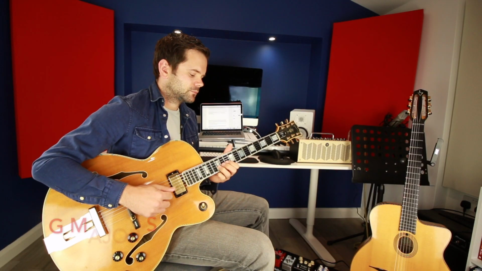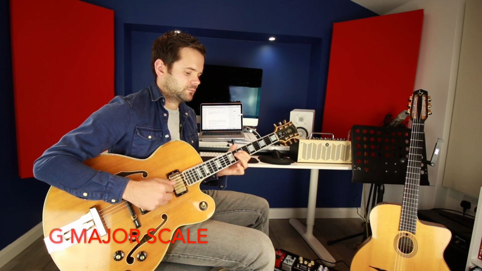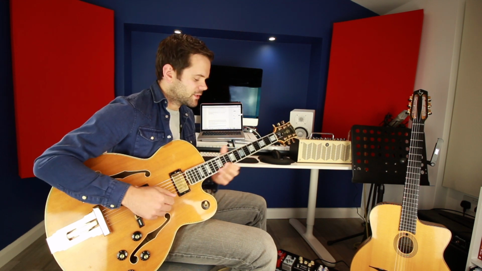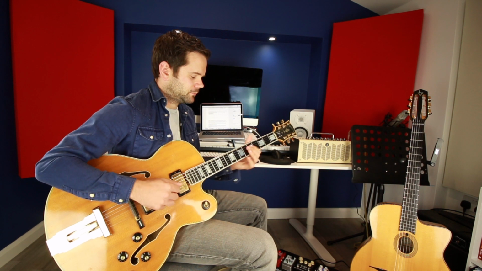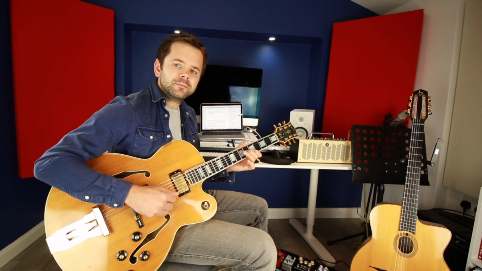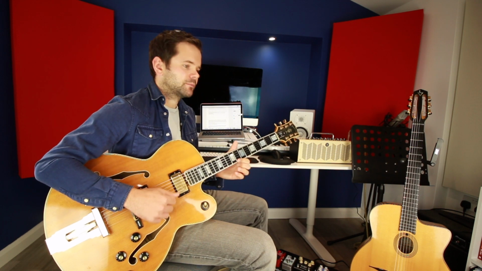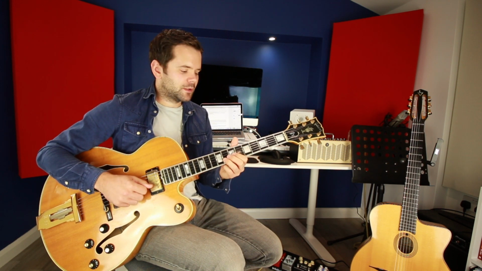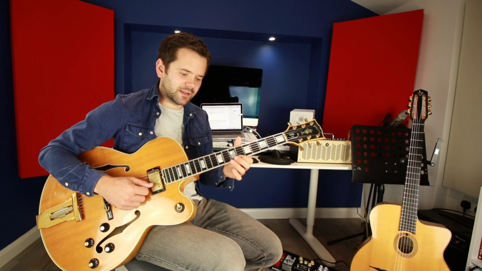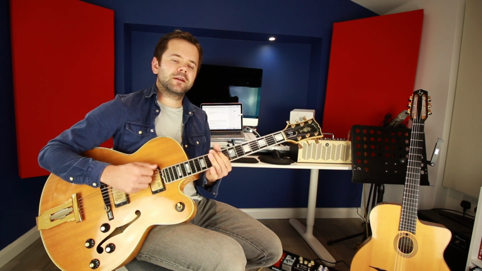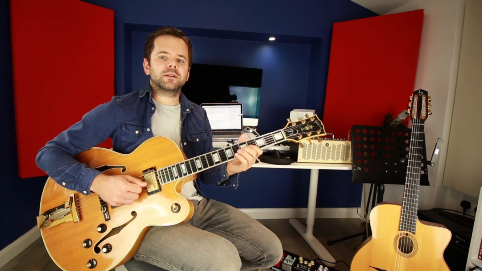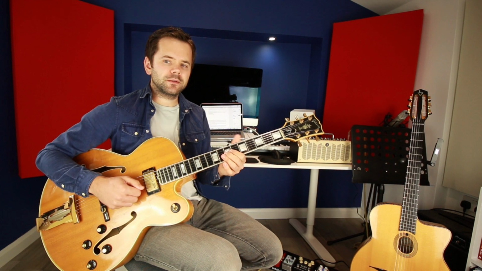This way I can fall more easily into the sort of easy call and response phrasing. C major. A7. G major. Rather than having to think G major, B flat diminished, A minor 7, D7, I'm just thinking, right, I've got this G major scale, what phrase can I create with it? Might add the odd chromatic.